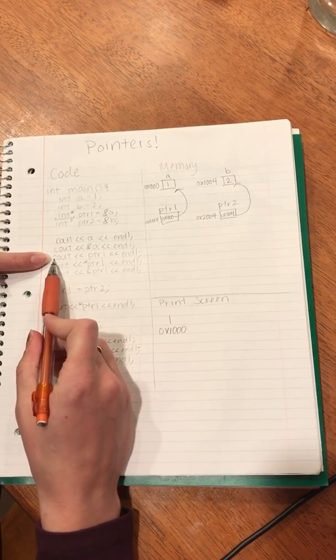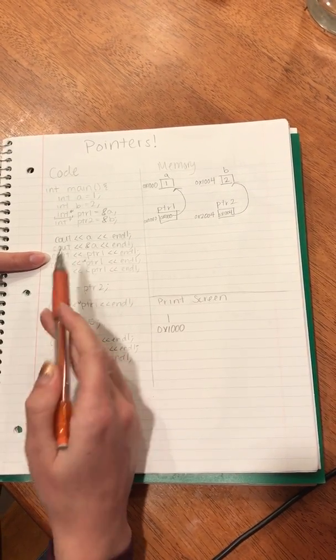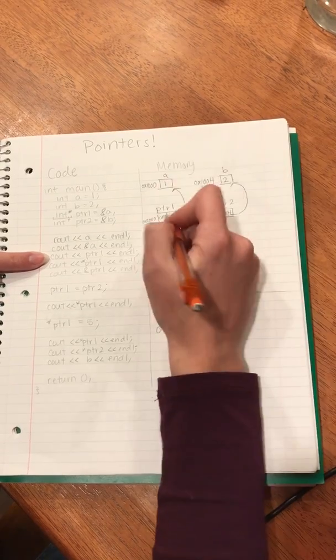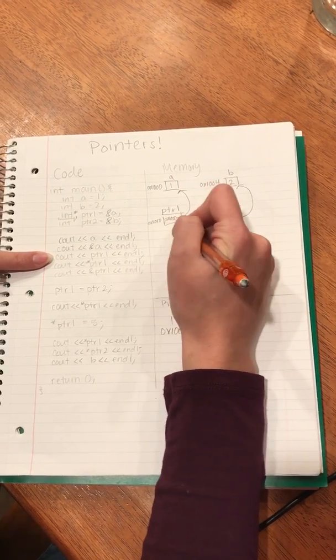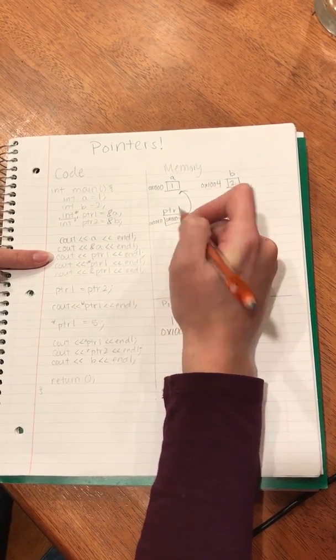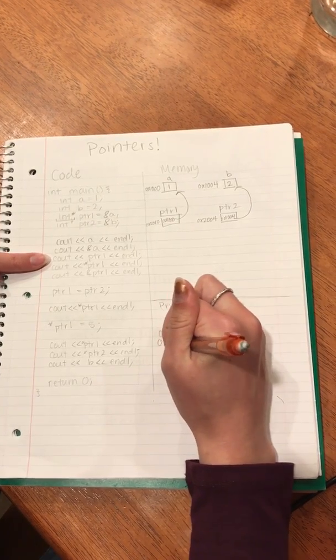Now we'll look at a pointer. So when we ask to print a pointer, we're printing the value of that pointer. In this case, the value is the address 1000. So again, we print address 1000.